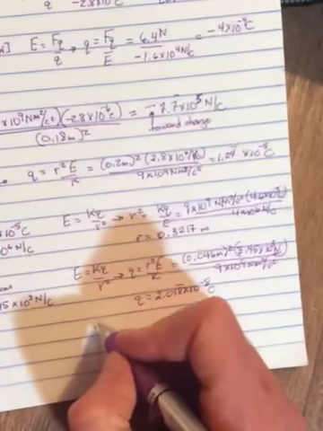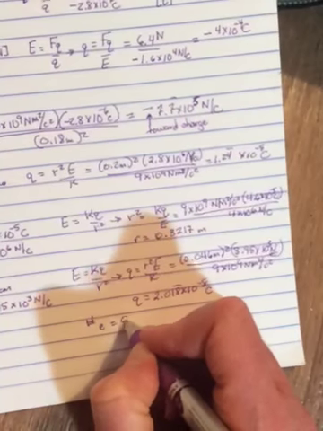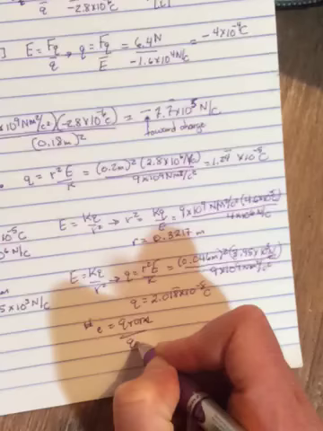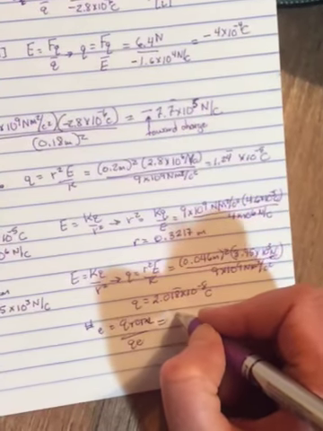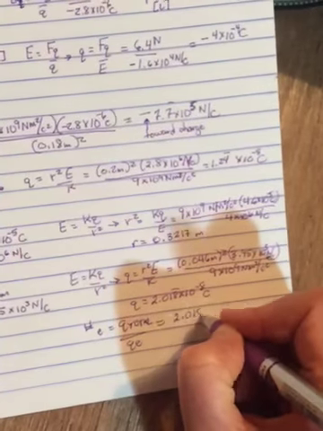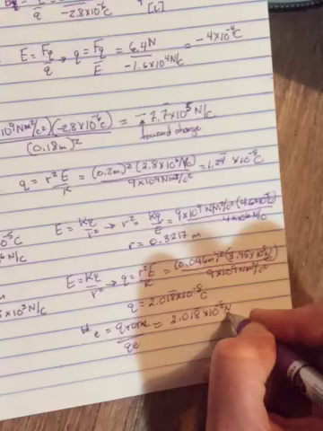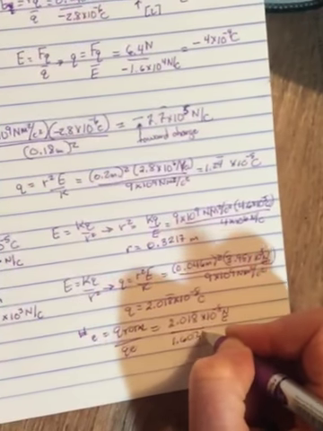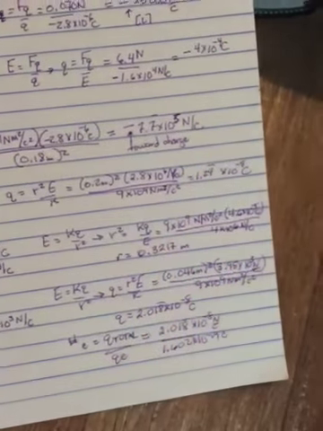But the question wants to know, how many elementary charges would this be? So to figure that out, you're going to take your total Q, which you just found, and divide it by the charge on one electron or one proton. So this 2.018 repeating times 10 to the negative 8 coulombs gets divided by 1.602 times 10 to the negative 19 coulombs.